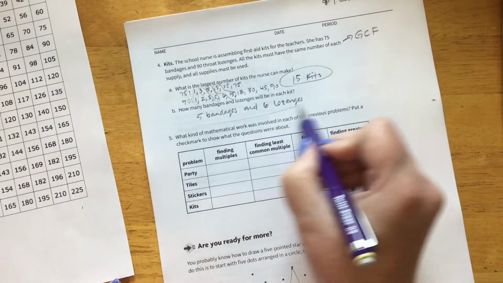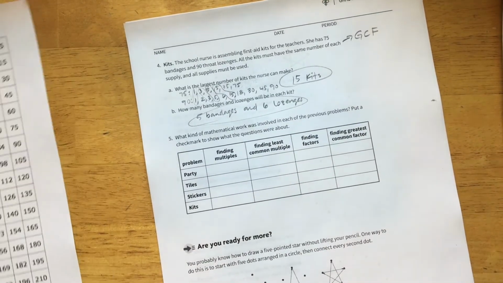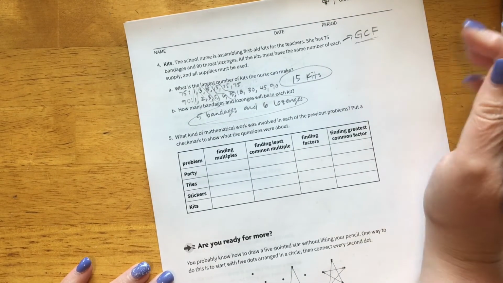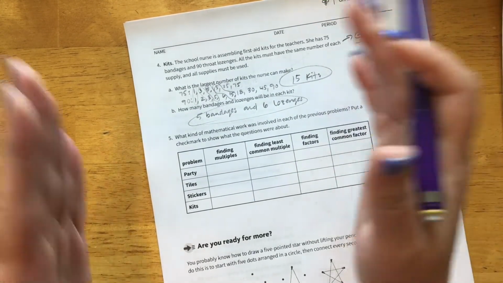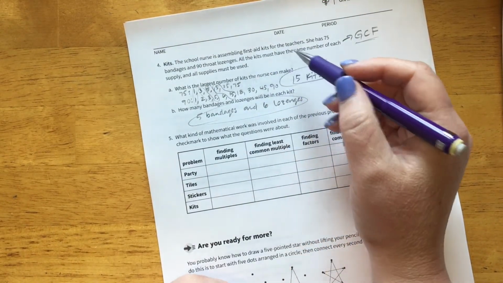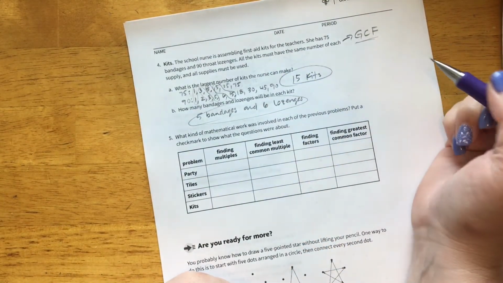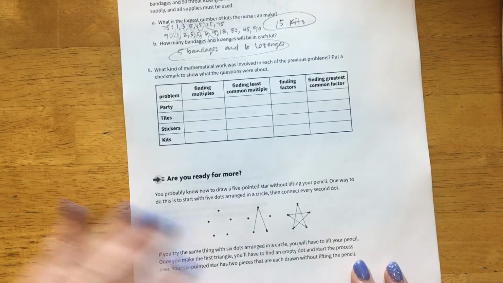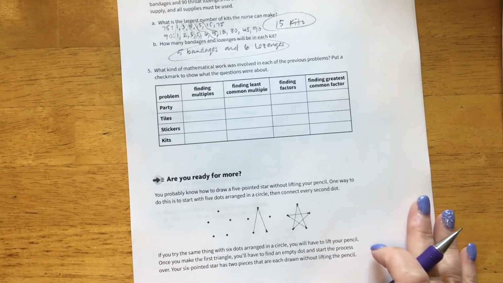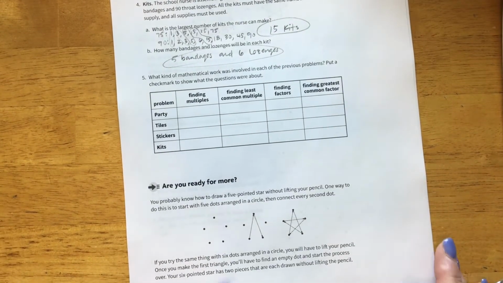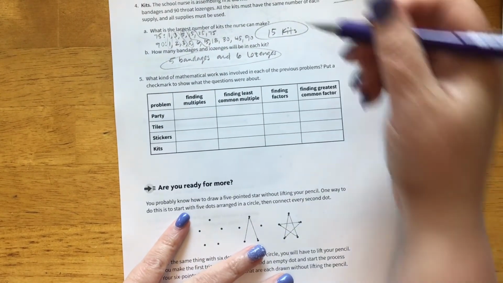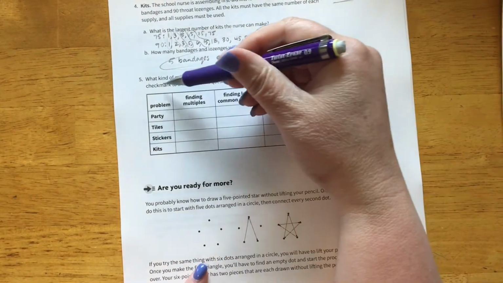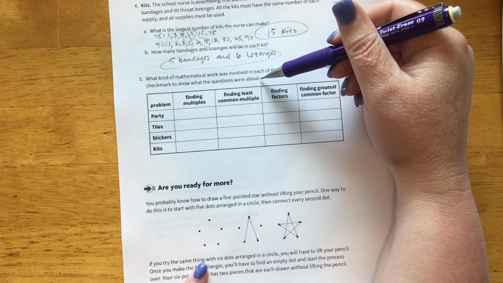Okay? Very, very good. Again, this was a great example of using the GCF to solve because I was limited by how many supplies I had, so I knew I had to do factors, not multiples. Okay? Last one, number 5. We're getting so good at making these decisions now, aren't we? It says, what kind of mathematical work was involved in each of the previous problems? Oh, now here we go. Put a check mark to show what questions were about.